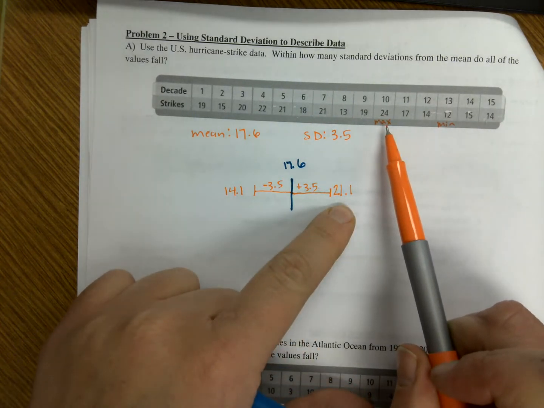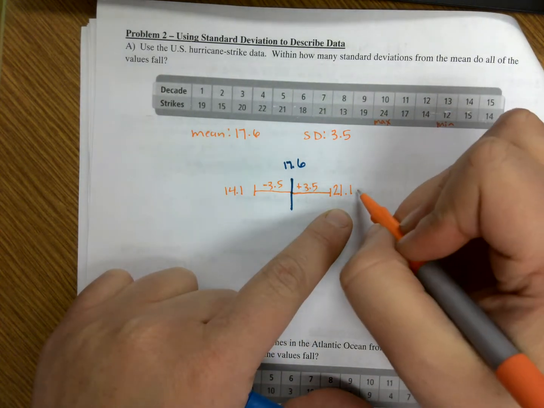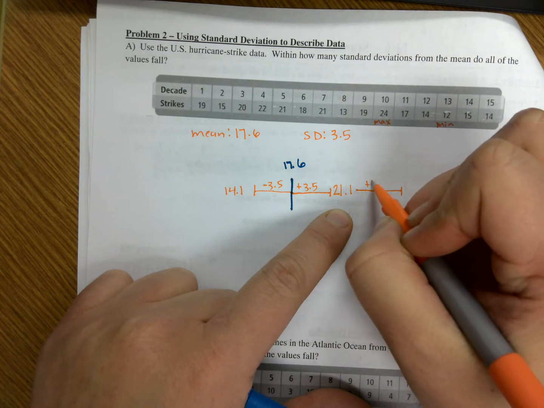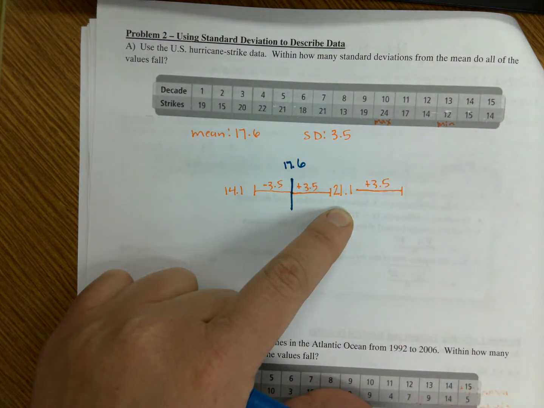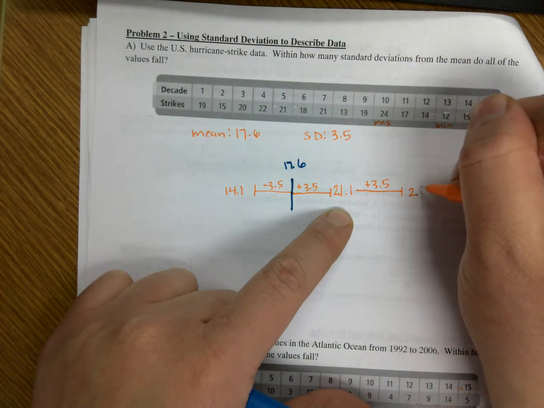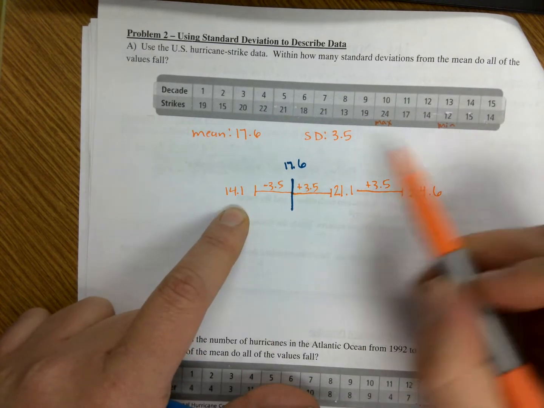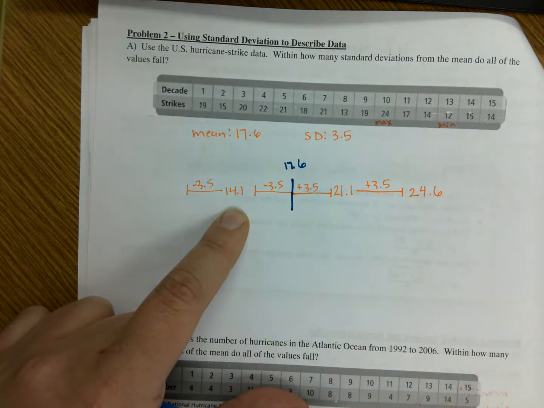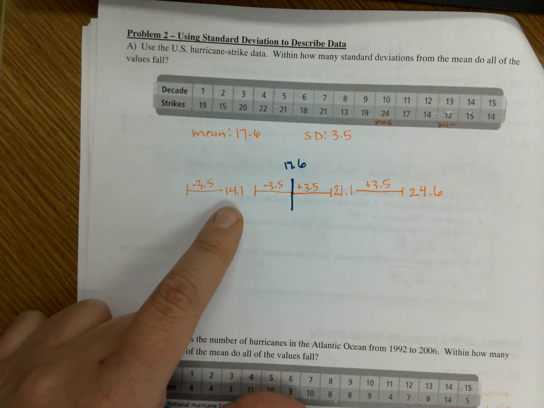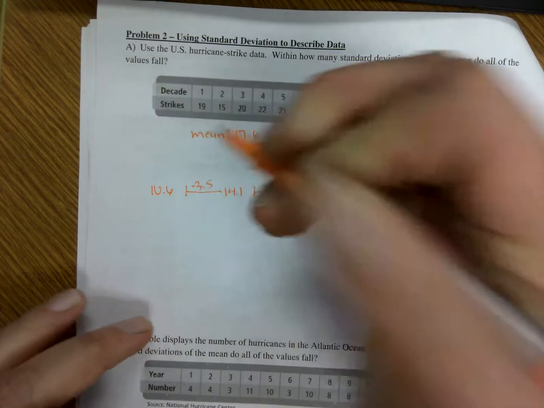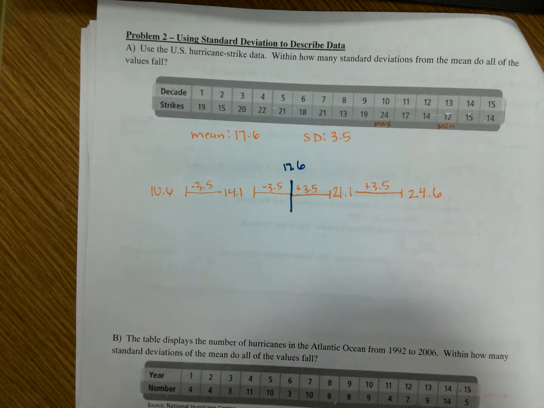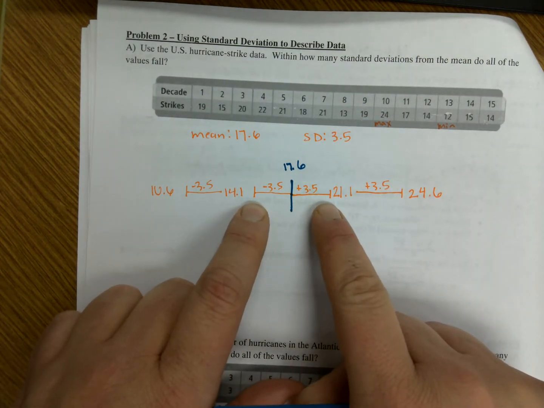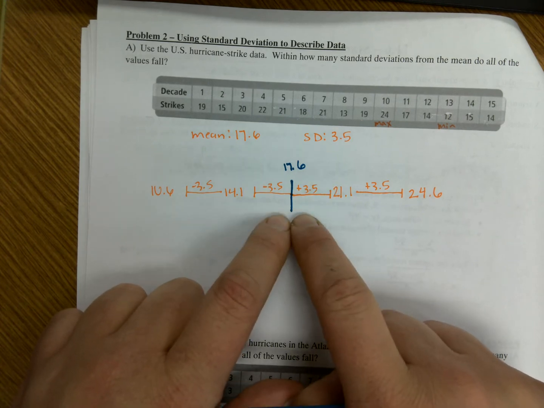Well, 24 is still higher than that, so I'm going to have to do this again. I'm going to have to add 3.5, so 21.1 plus 3.5. It's always the standard deviation. That's 24.6. 12 is lower than that, so I'm going to have to, again, subtract 3.5 from my 14.1. So 14.1 subtract 3.5 would give me 10.6. Now when I'm looking at this, this is one standard deviation. When you move, this is not 1, 2. This is one standard deviation.